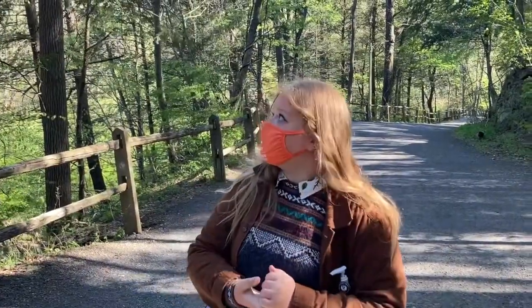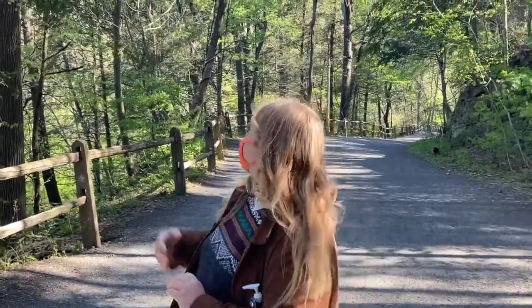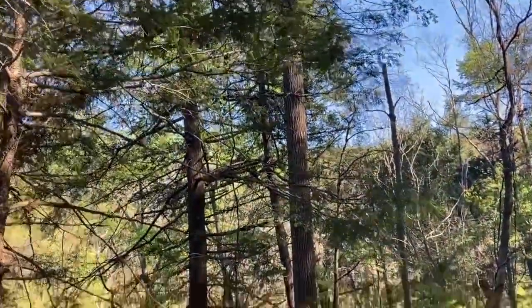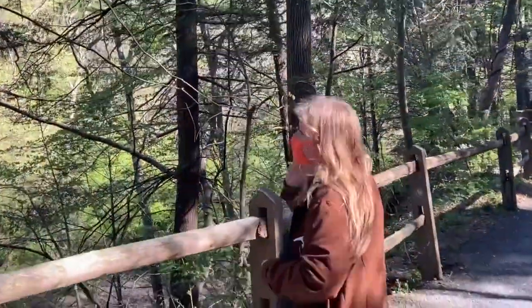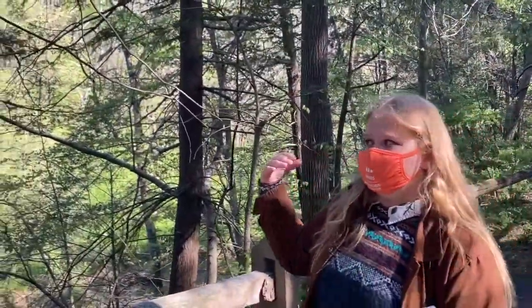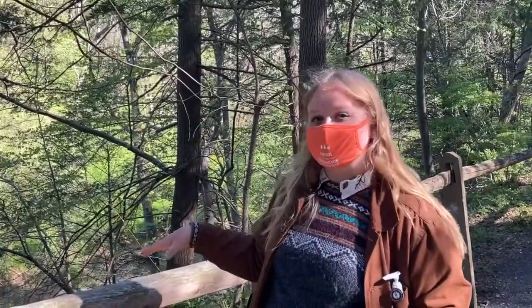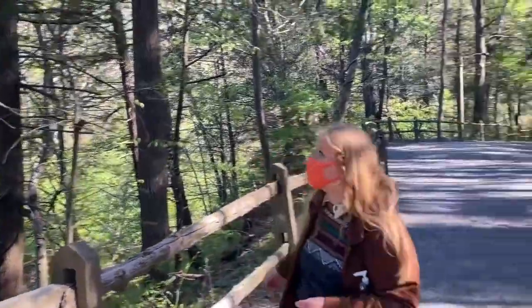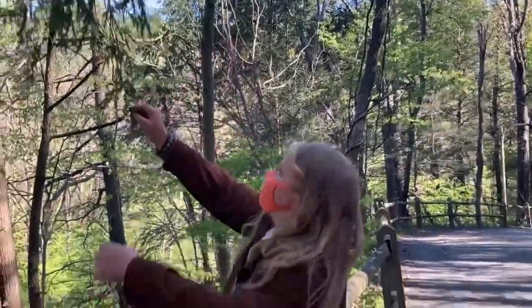So let's start by talking about this beautiful hemlock over here. This is the eastern hemlock, Tsuga canadensis. This is one of the most popular conifers in the Wissahickon. It's one we see the most of here. Let's see if we can have a needle over here. Okay.